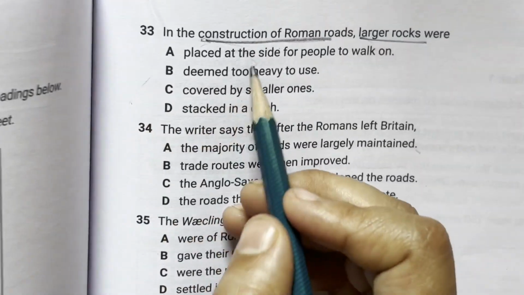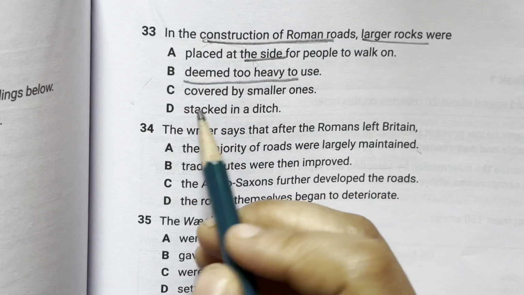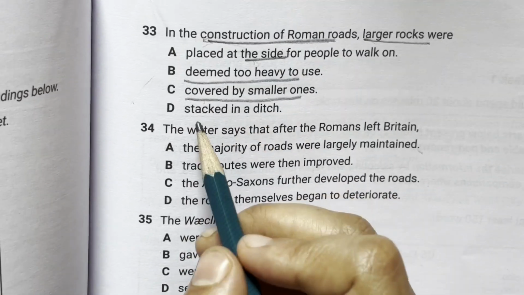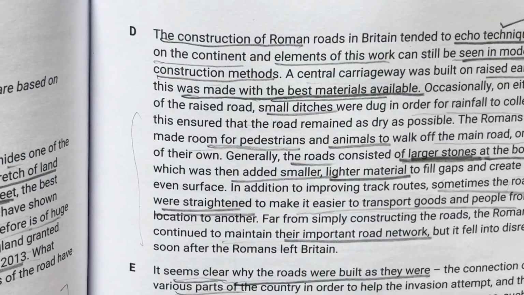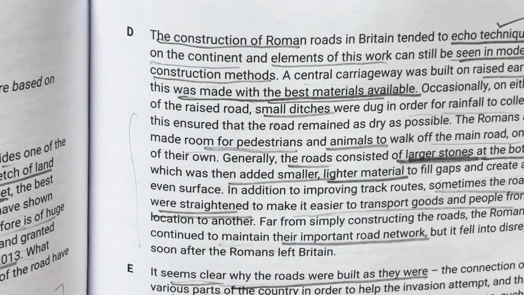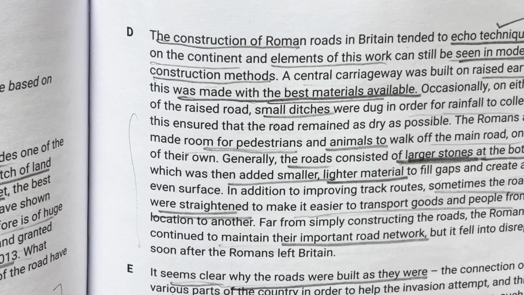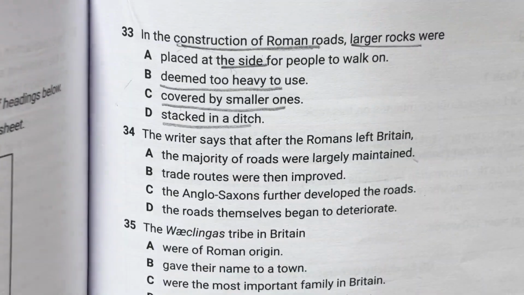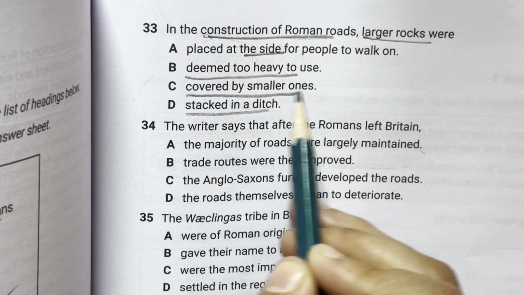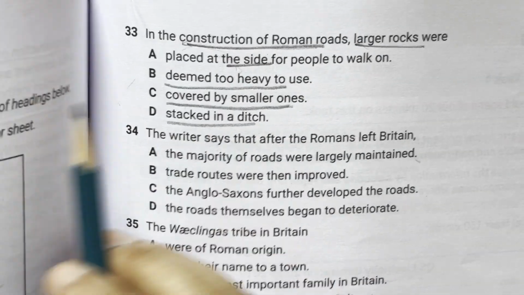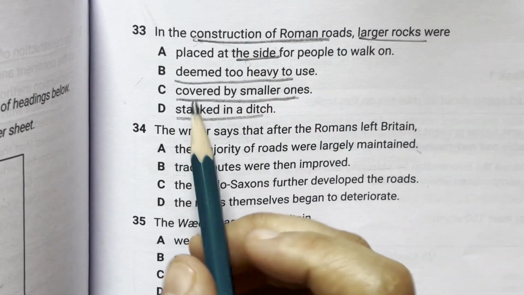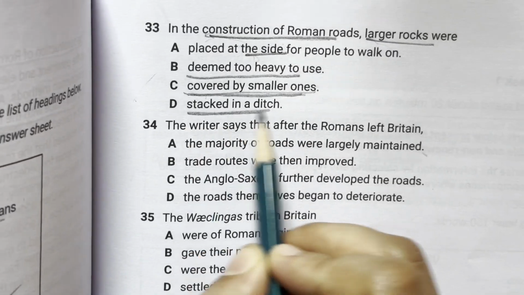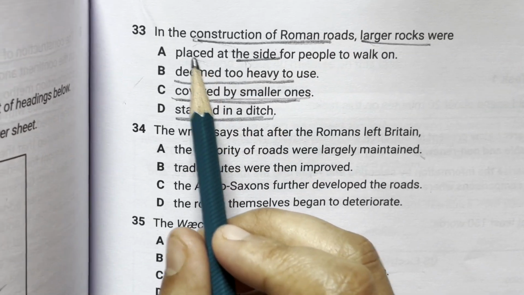They were placed at the side, deemed too heavy, covered by smaller ones, or stacked in a ditch. Were they covered by smaller ones? They were stacked in a ditch, placed at the side.